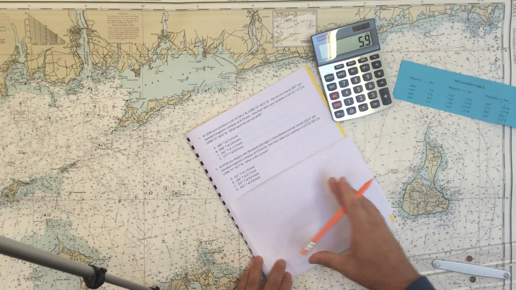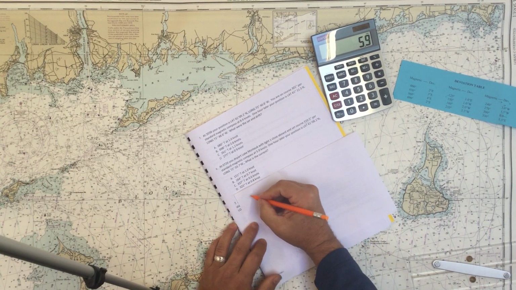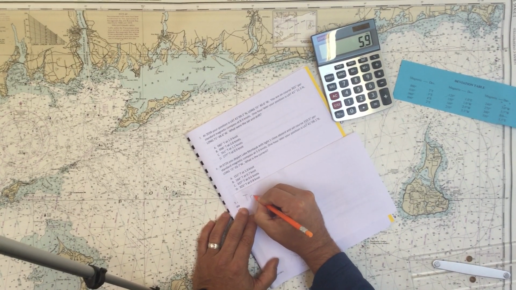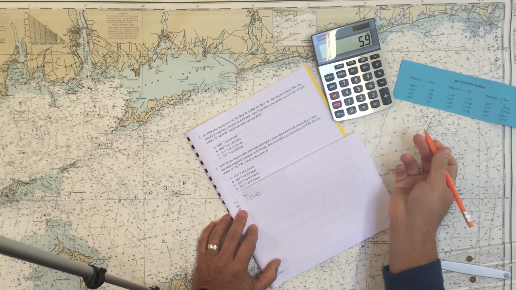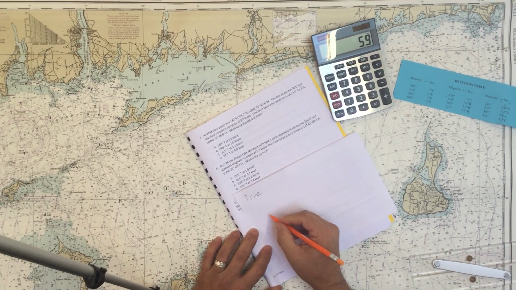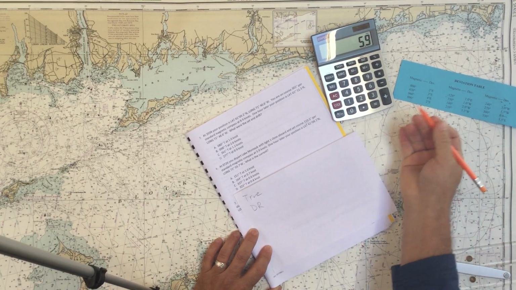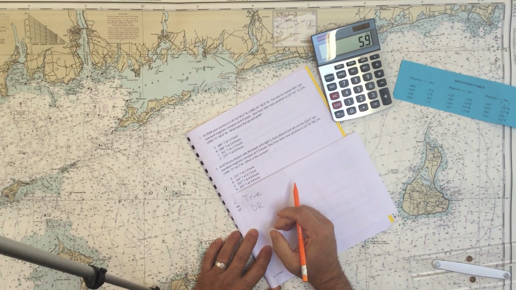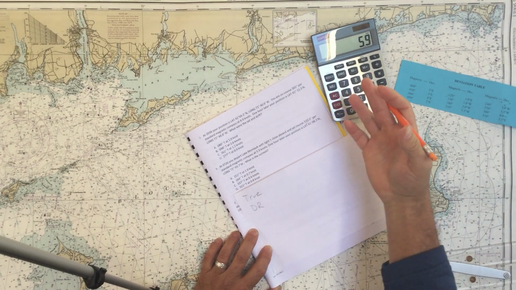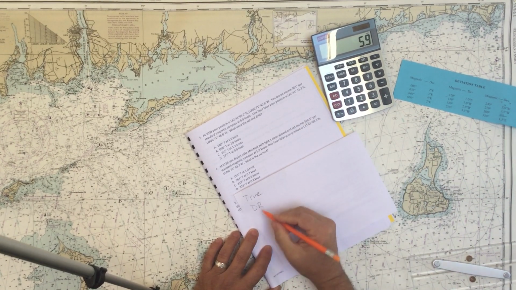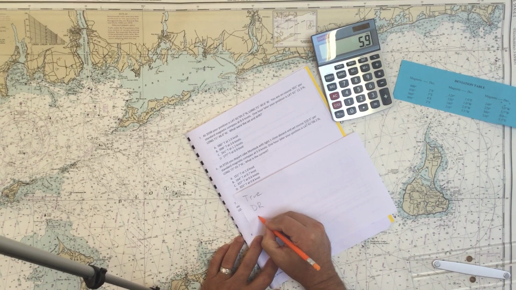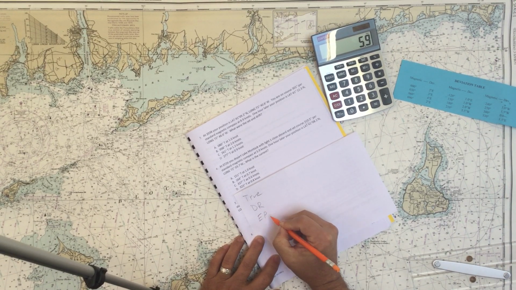So let's go ahead and write down those three important things we need to know. We need to know the true course that we're on. They gave it to us in compass, so we're going to have to correct that. We need to know the DR, where we should be given the time that we were out there, the direction we were traveling, the speed, and where we started. And then, of course, we need to plot the ending position.